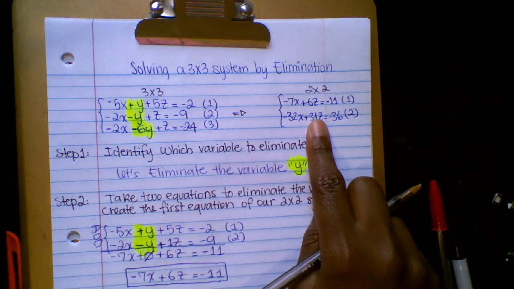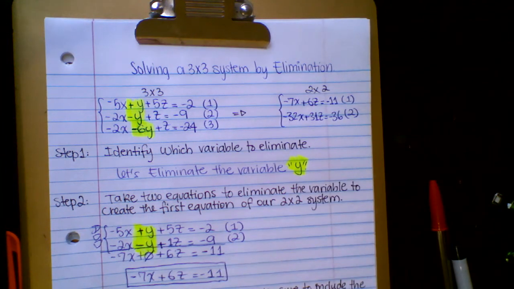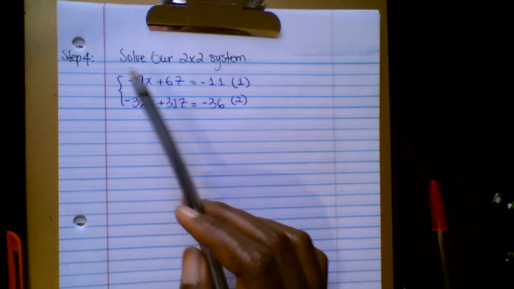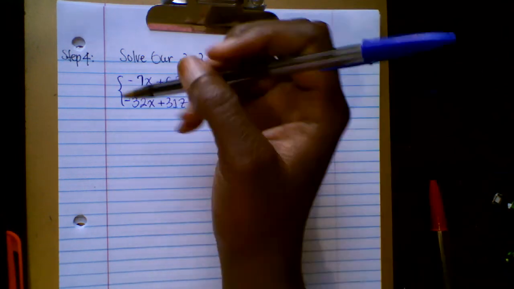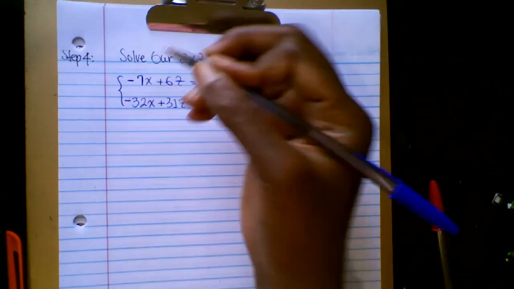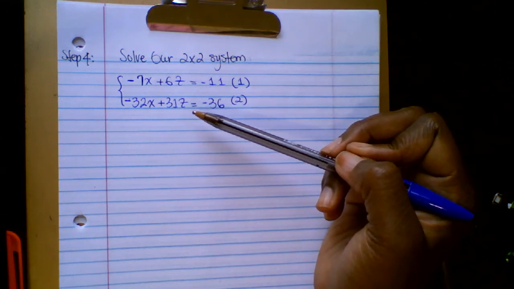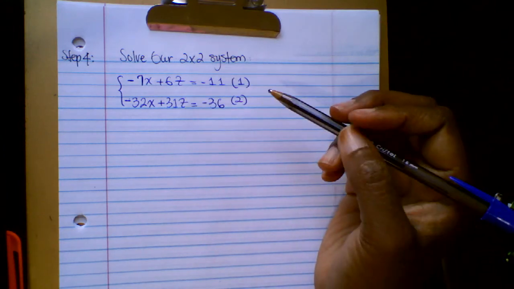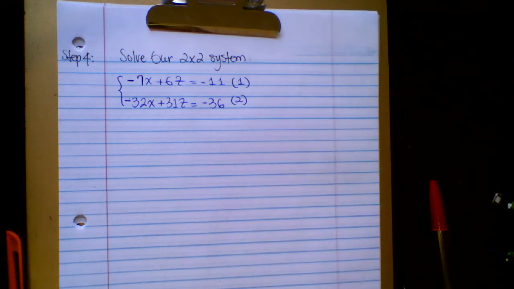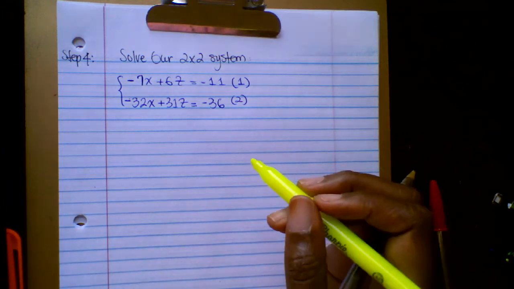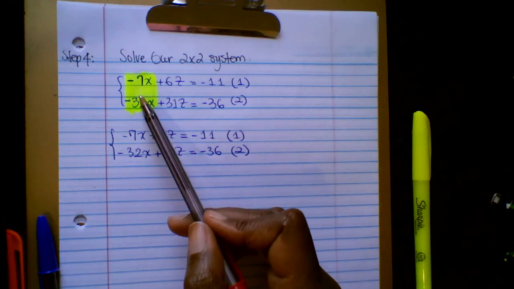So now we have our 2x2 system. What will be the next step? Since we have our 2x2 system, the next step is to solve it by using elimination or substitution. Since none of the variables have a coefficient of 1 or negative 1, I cannot use substitution, so I have to use elimination. You have to choose which variable you want to eliminate here. So we are going to eliminate the variable x here.